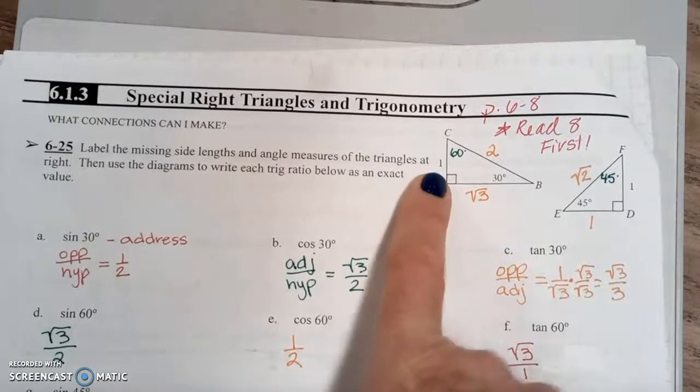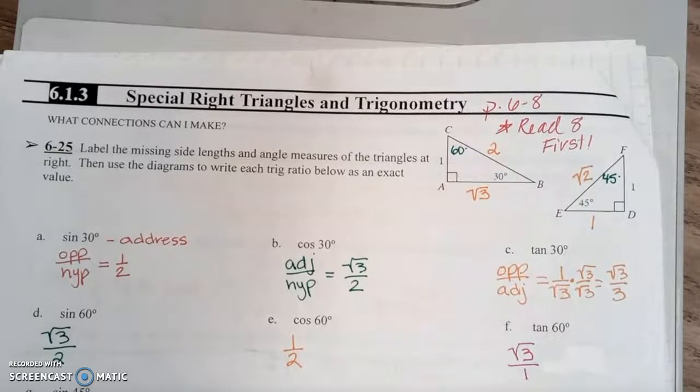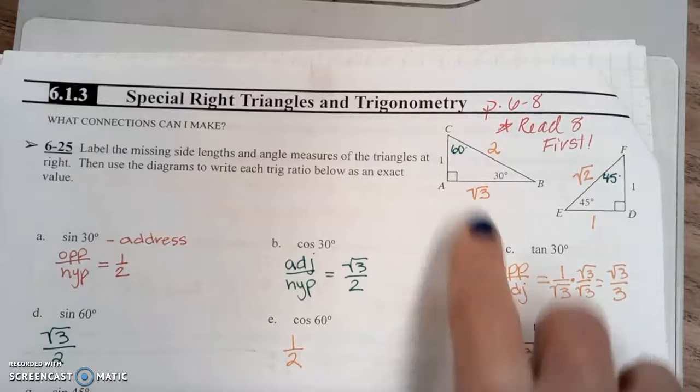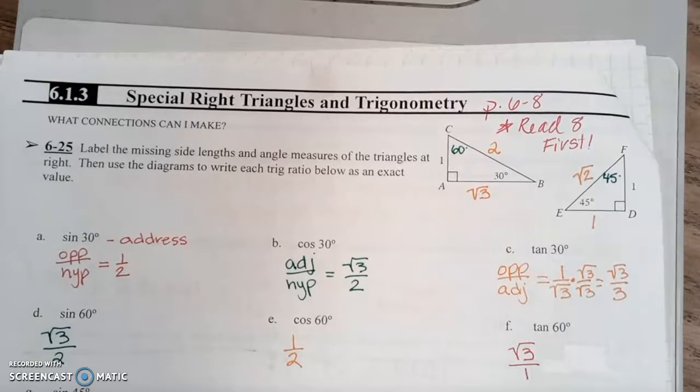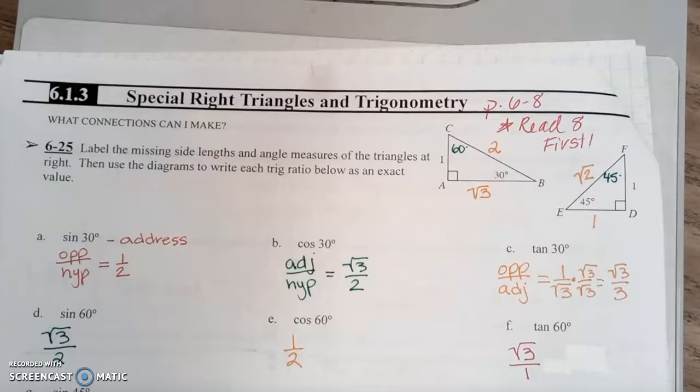It has this side, the short leg of 1, so you're going to fill in a 2 for the hypotenuse and a square root of 3 for the long leg. The other triangle is your 45, 45, 90. So one of the 45s they gave you, they want you to fill in the other one. One of the sides they gave you a 1, they want you to fill in the other side of 1. And then the hypotenuse is going to be your square root of 2.